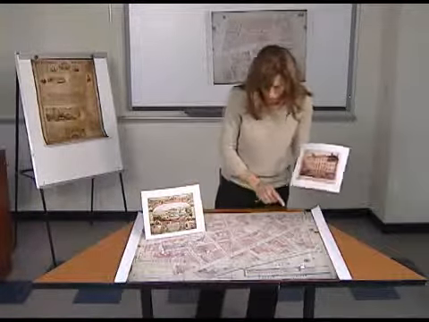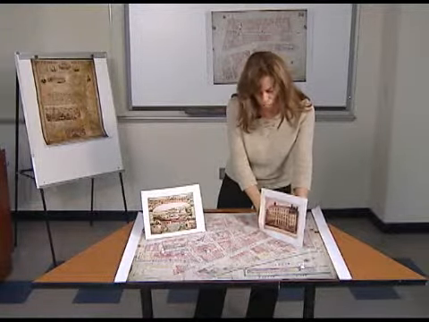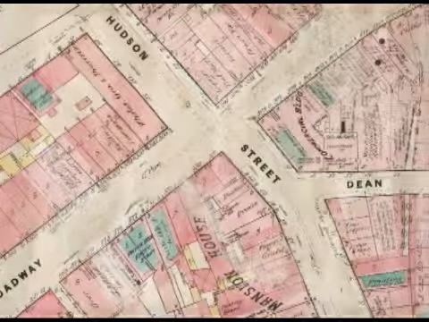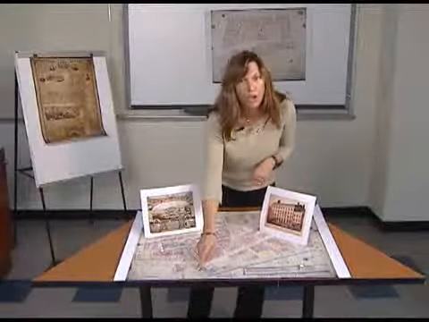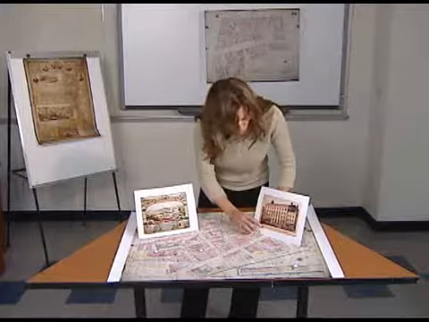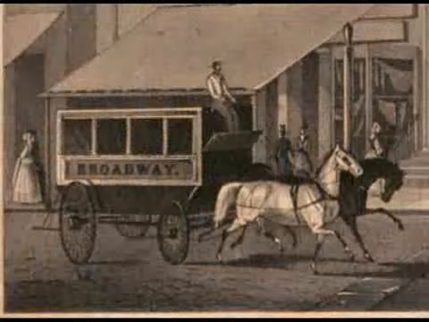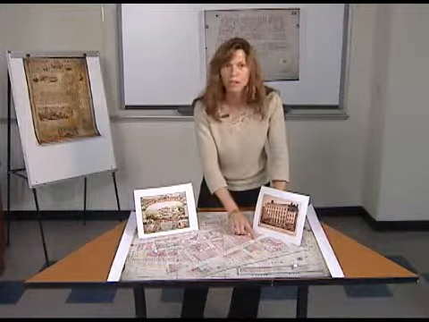Here we have a mansion house. We look right here. It is located on Hudson Street and Broadway. The mansion house was a very, very common hotel at that time. You can see it was located very closely to the People's Line office. So once people arrived in Albany, this was a common place to stay. When you look closely at the picture, you see a horse-drawn carriage, and on the carriage it states Broadway, which is right where the mansion house was located.